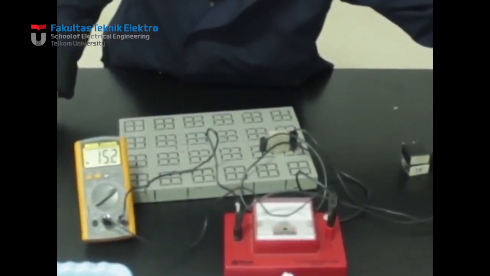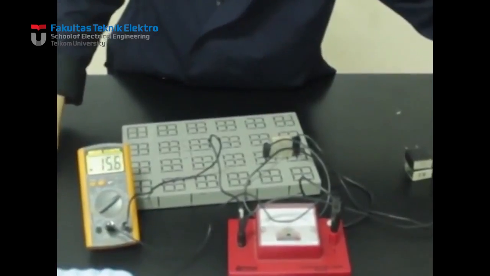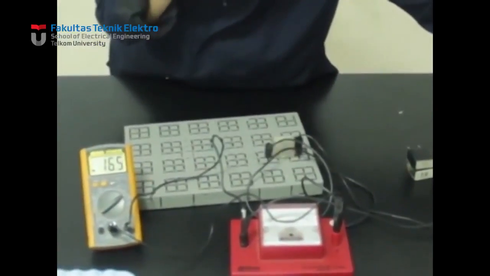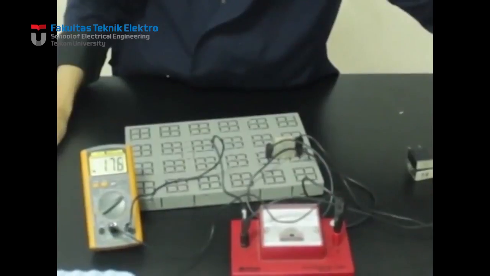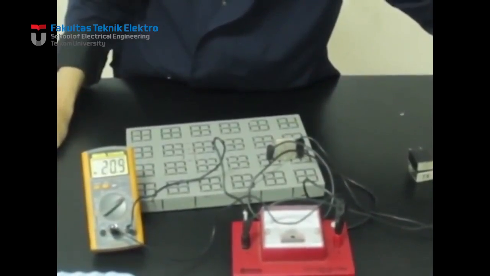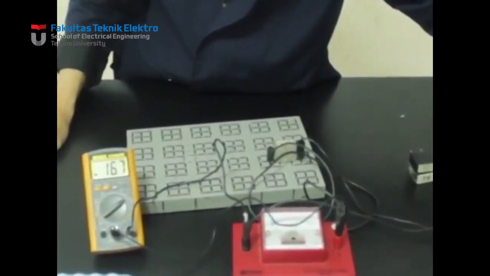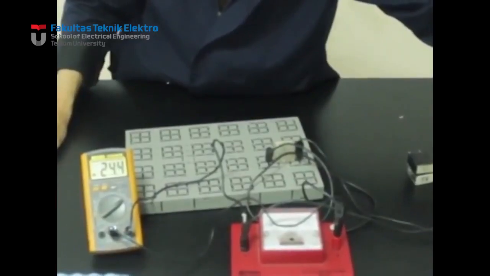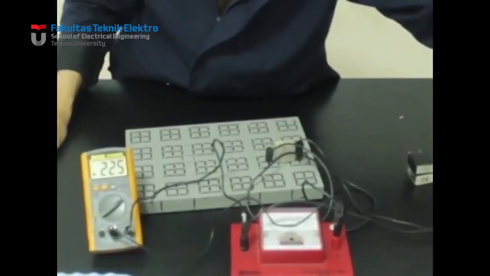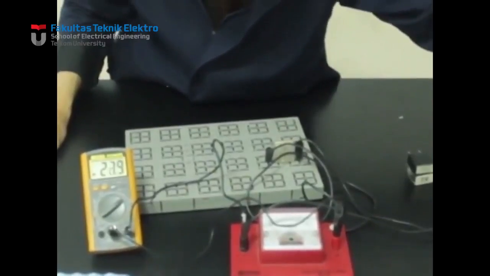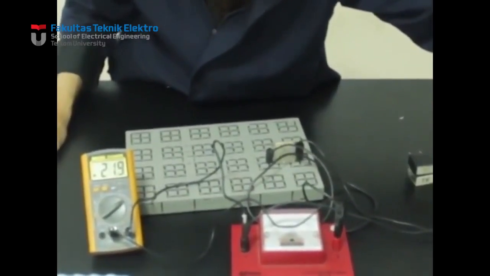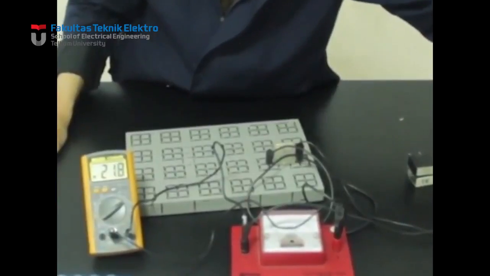In this experiment, we will calculate how much voltage is on the galvanometer when the current is flowing, which at this time is 20 microamperes. In the experiment with a current of 20 microamperes, the voltage that appears on the galvanometer is 22 millivolts.